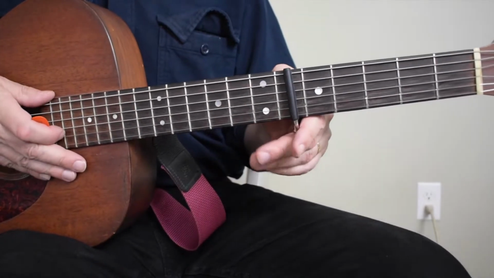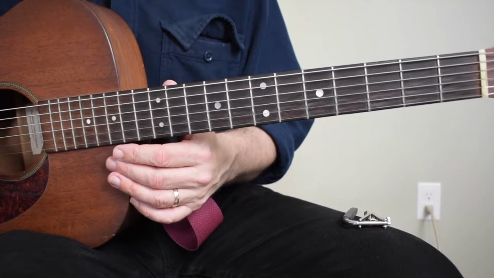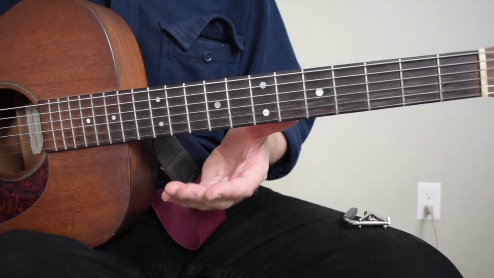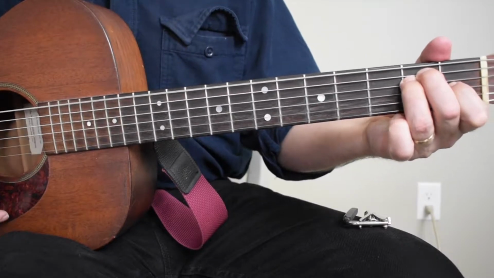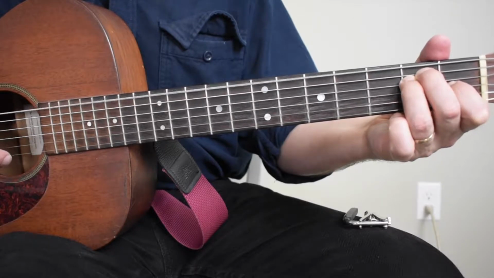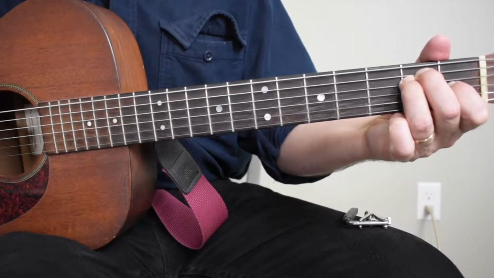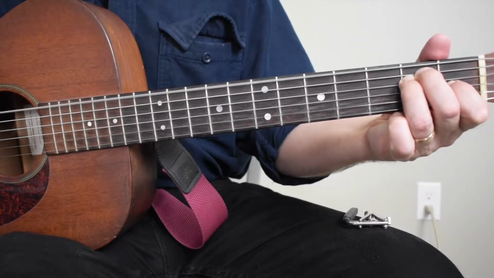All right, now we're getting to something that I think we really need to focus on, which is E and D. Specifically, D is going to be something we really want to talk about. If you want to use E shapes further up the neck, it's a little bit like using the A shapes because the E has an open string as its root note. 6th string open.